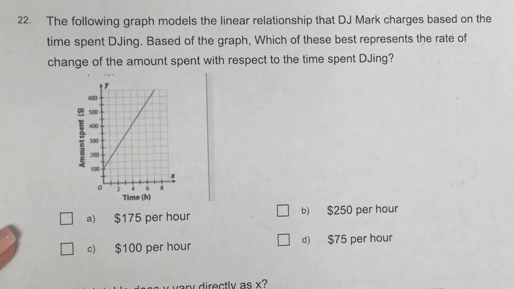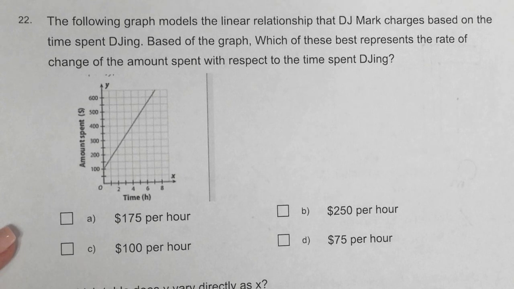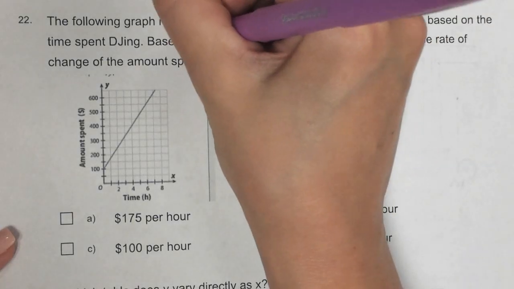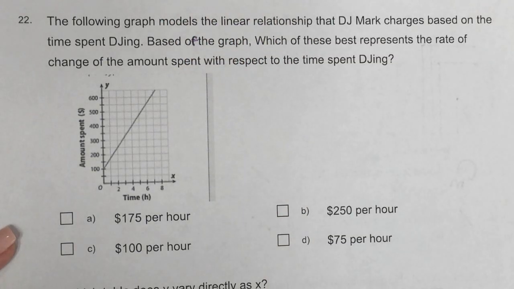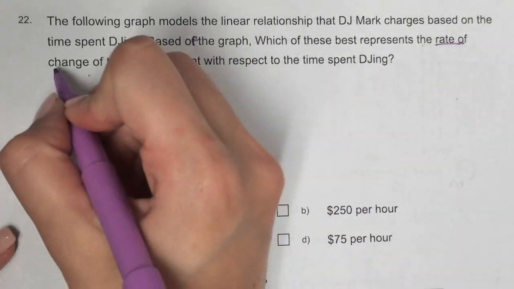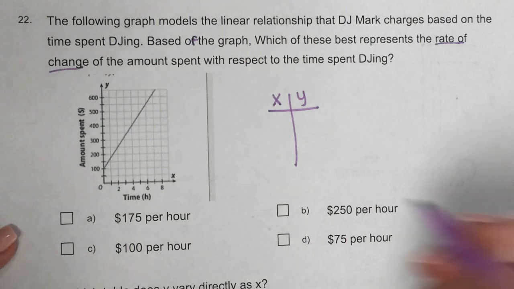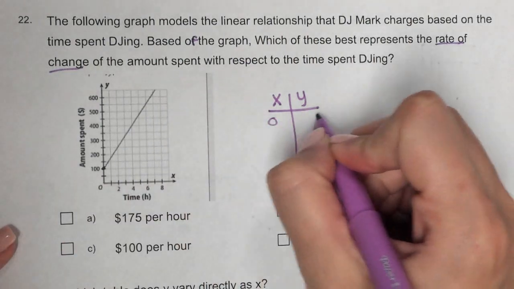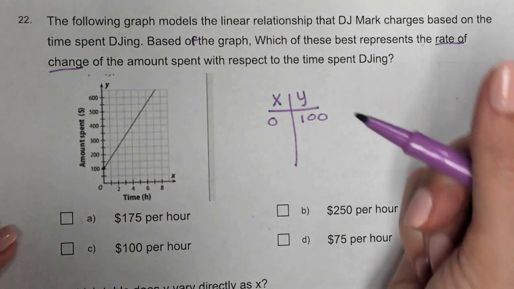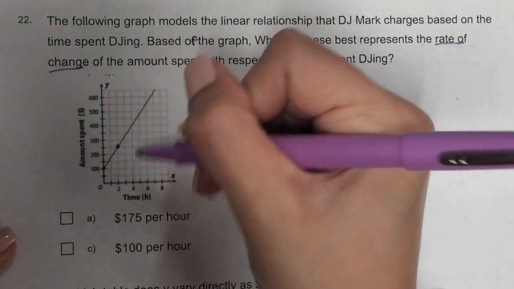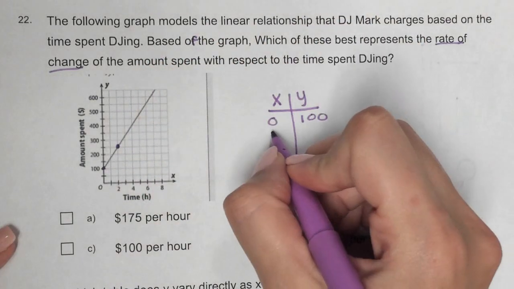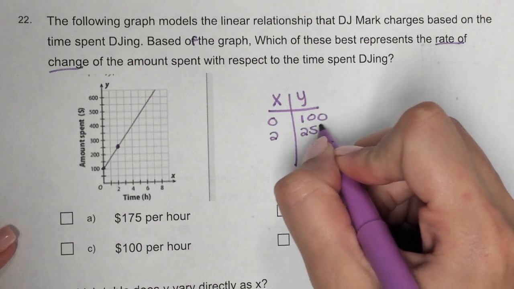The following graph models the linear relationship that DJ Mark charges based on the time spent DJing. Based off the graph, which of these best represents the rate of change of the amount spent with respect to the time DJing? So if we're finding rate of change, that's your slope. So I need to create a table. So there's one at 0, 100, that's 1 point. We need another pretty point right here at 2, 250.